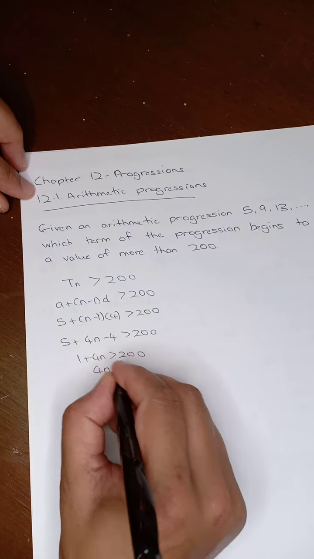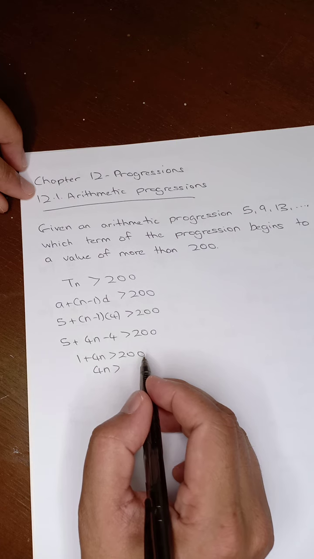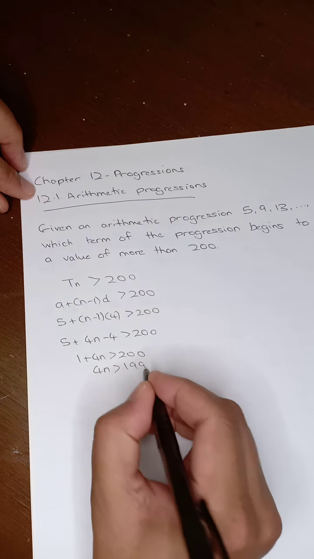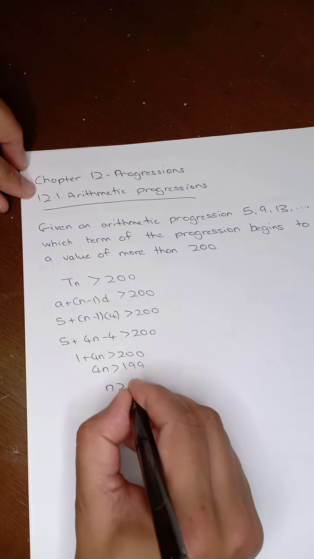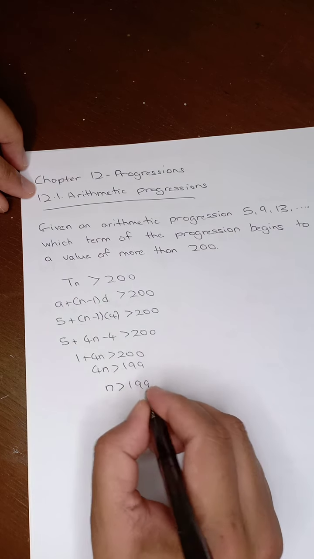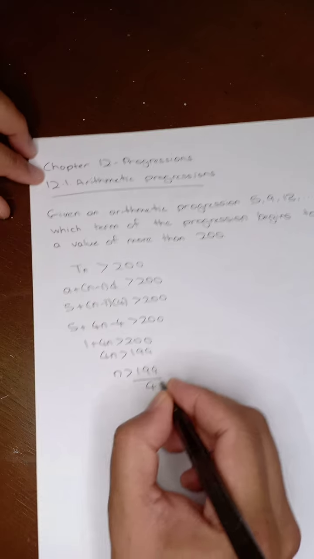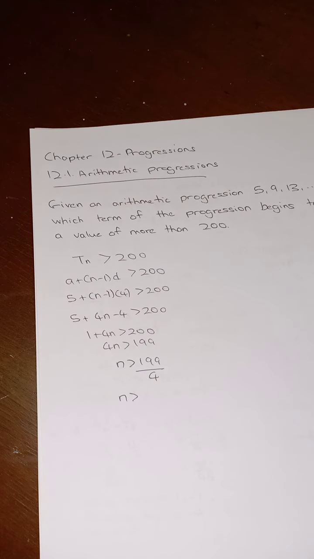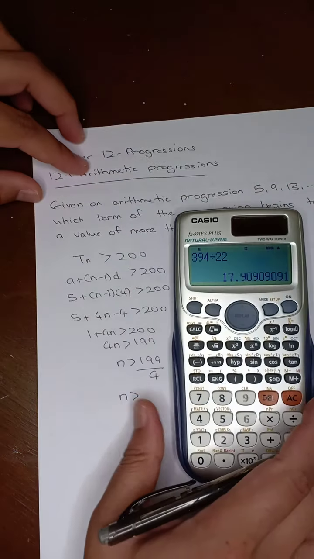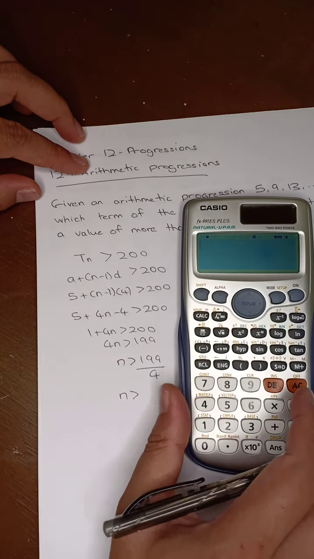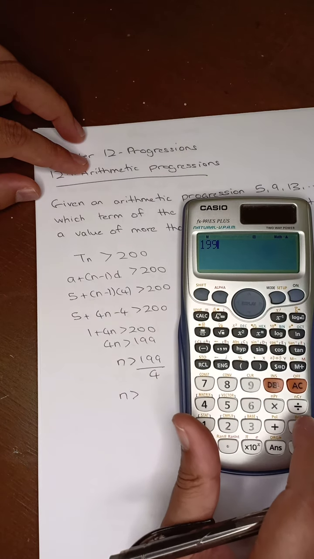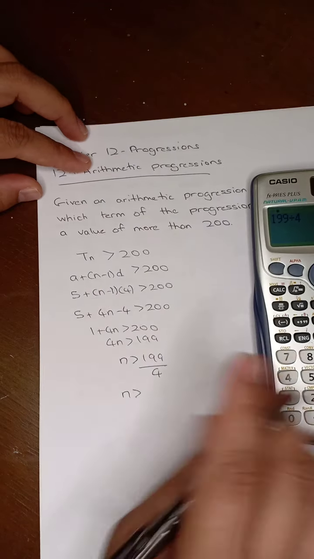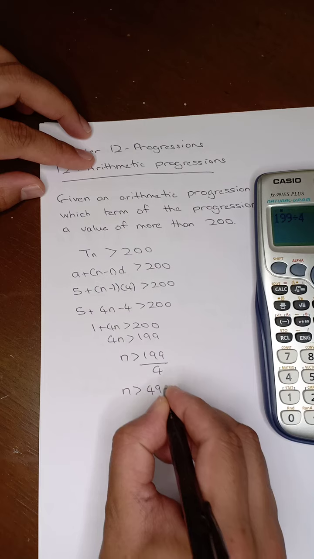For 4n, bring 1 to my right, so it becomes minus, you get 199. n is more than 199 over 4, bring 4 over here, becomes divide. I'll use my calculator again. 199 divided by 4, the answer is 49.75.